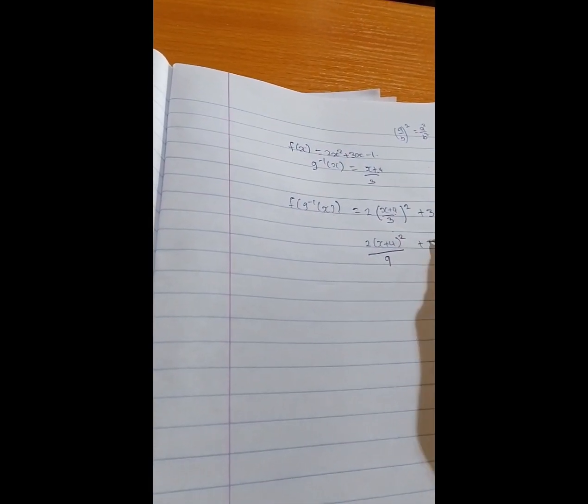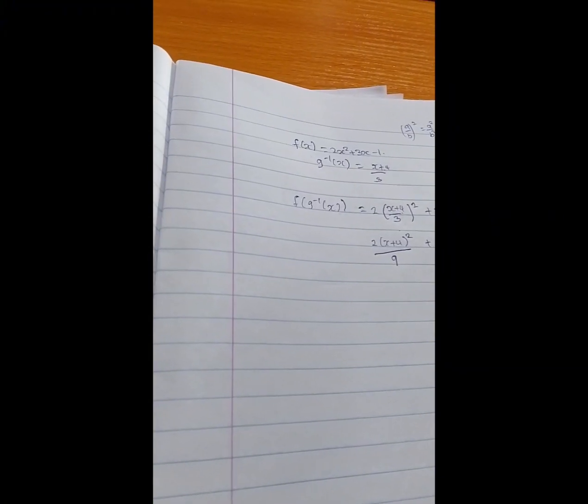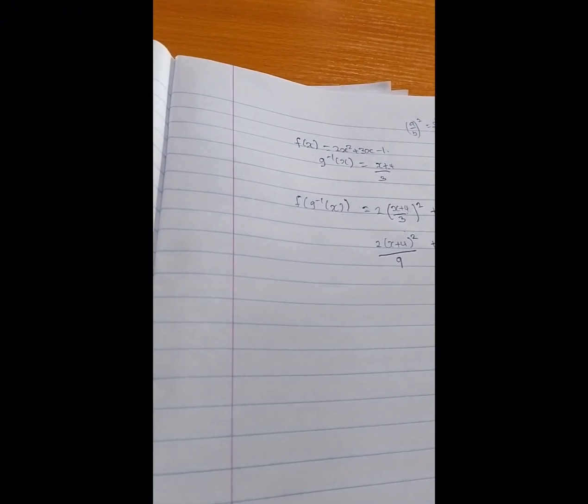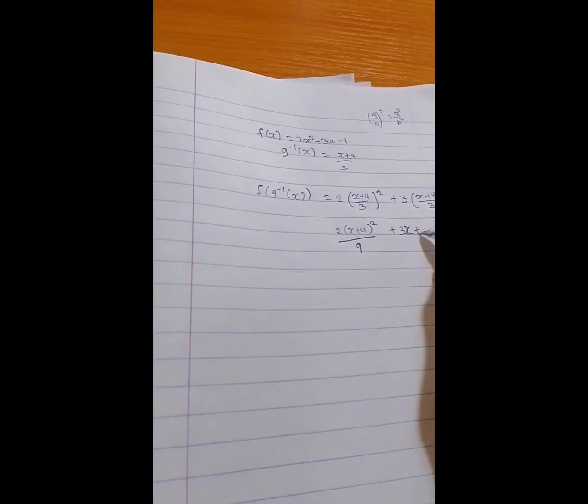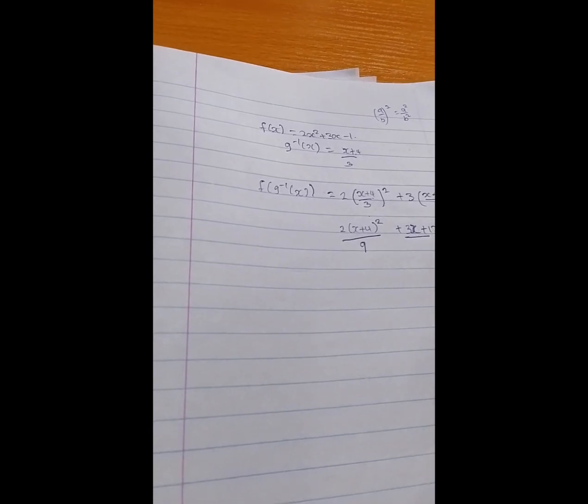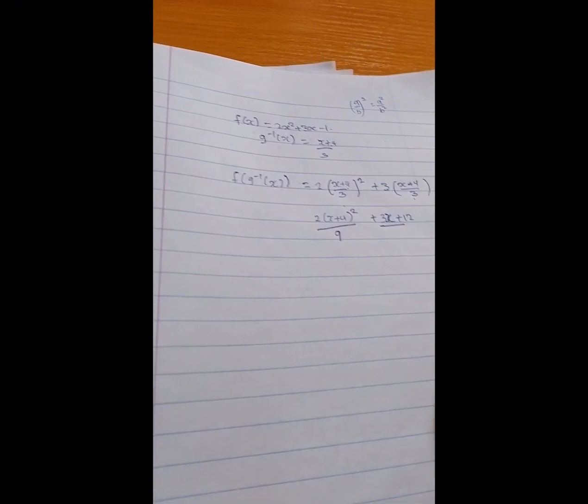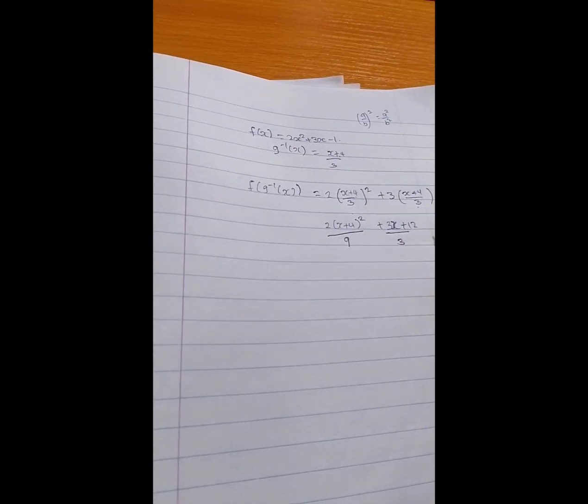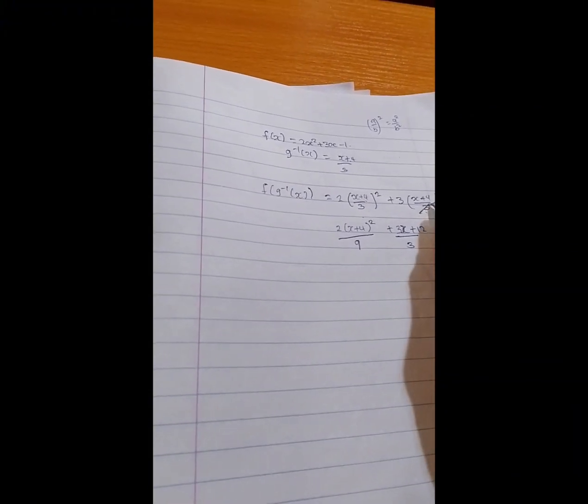So then plus 3 into bracket x plus 4. So 3 times x will give me 3x. Then 3 times 4 will give me 12. I just expanded. That means the numerator and denominator are independent of themselves. So all over 3. These 3s themselves can cancel themselves.